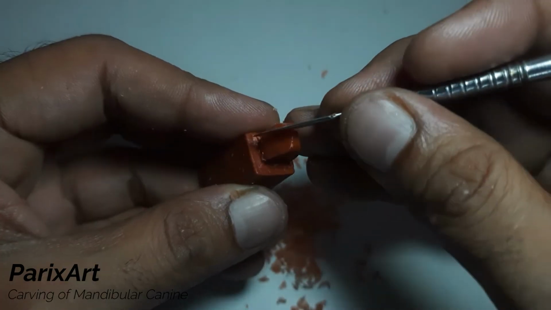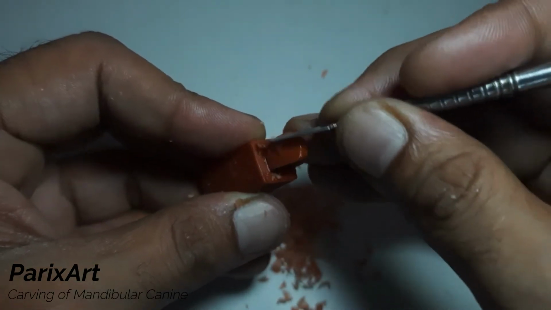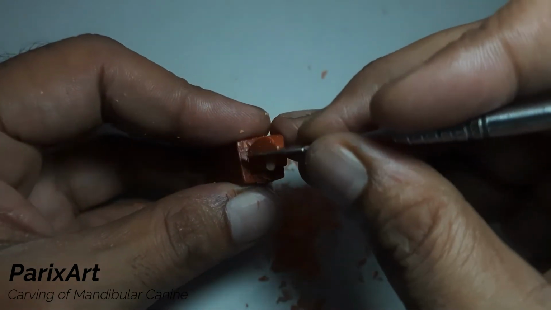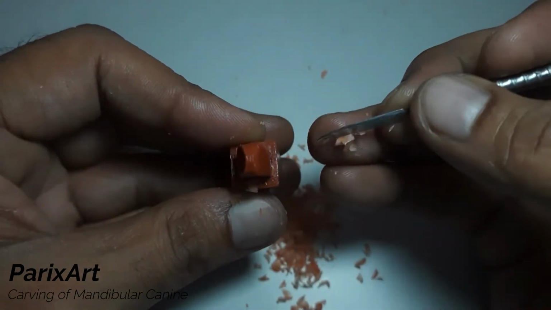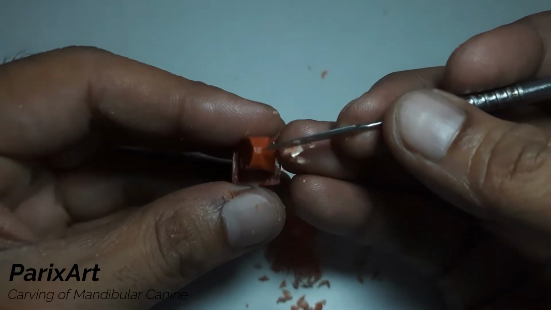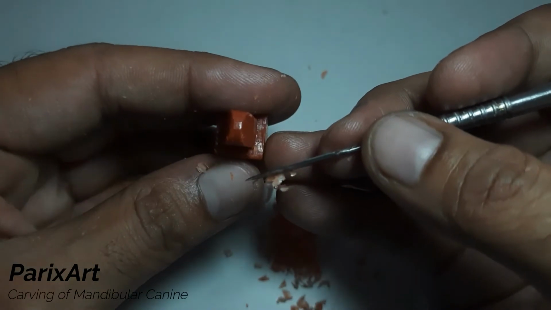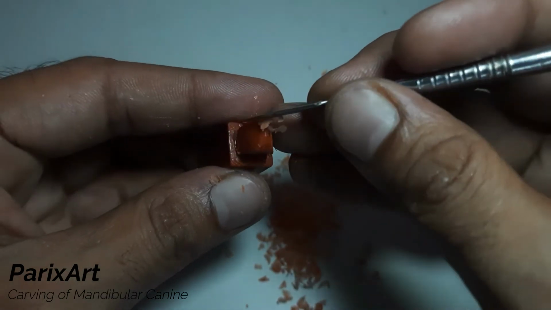Approach to midline a bit more, still keeping it slightly lingual. Now check the position of the cusp tip. We'll make it slightly to the lingual from labial aspect here.